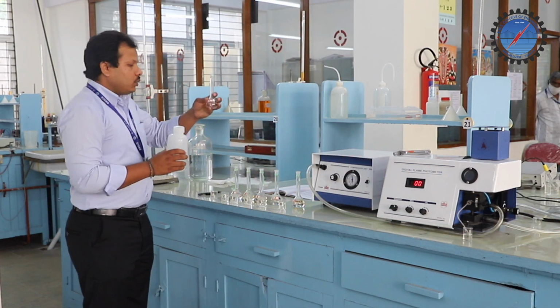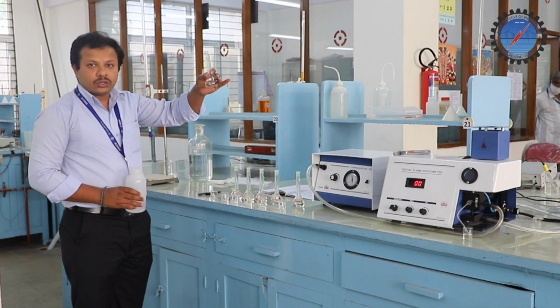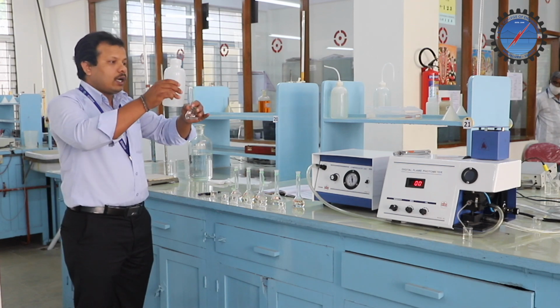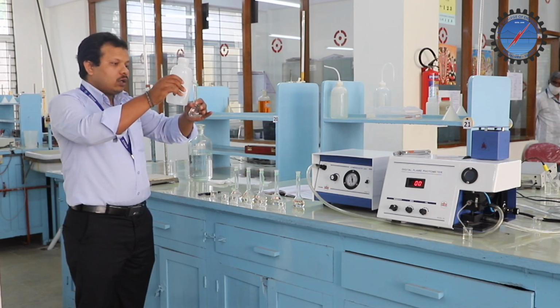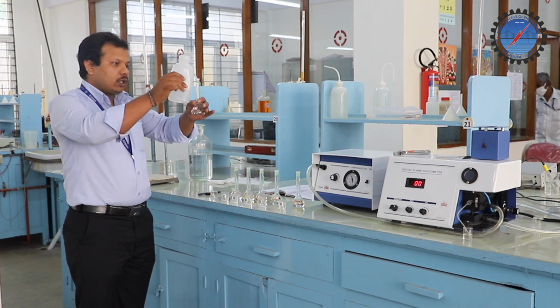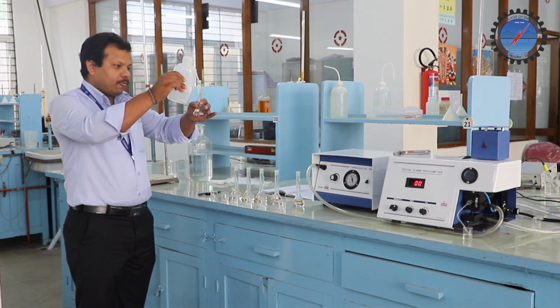So I took 2 ml of the stock solution into this flask. Now I will add water up to the required volume, that is 50 ml. Always we have to use distilled water, that is very important.